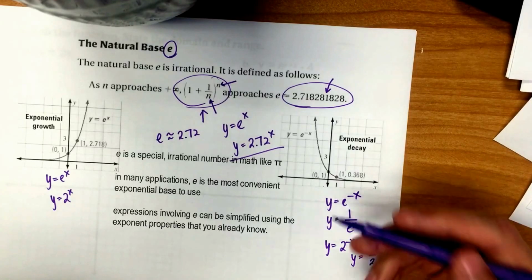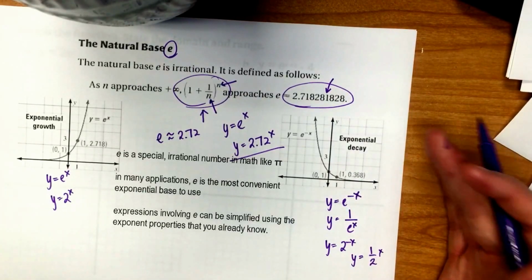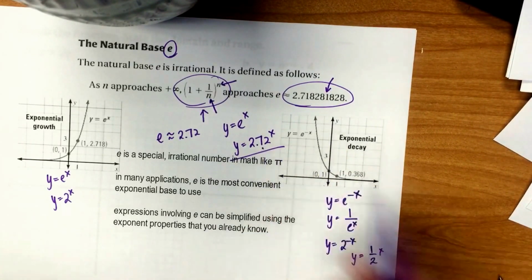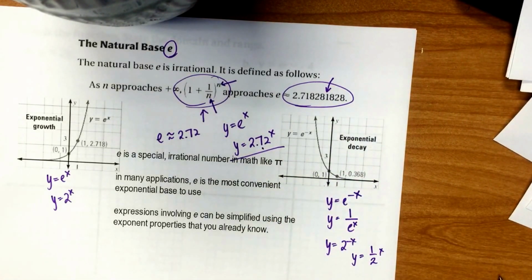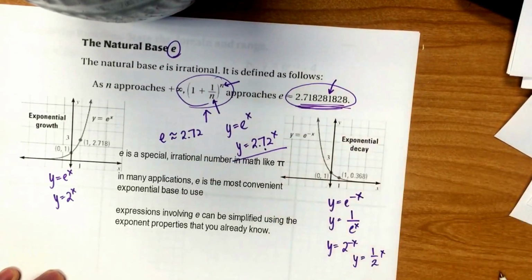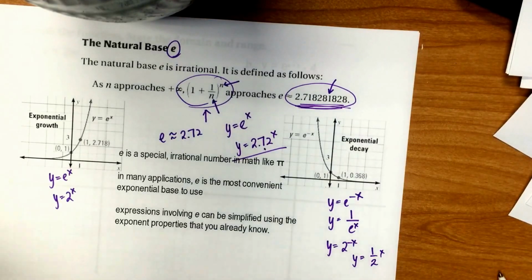E acts the same way as every other number acts. It's just a decimal value. It's just nicer for us to use this letter E rather than have to write out this nasty decimal every time, just like it's easier for us to use the pi symbol rather than write out that nasty decimal every single time.